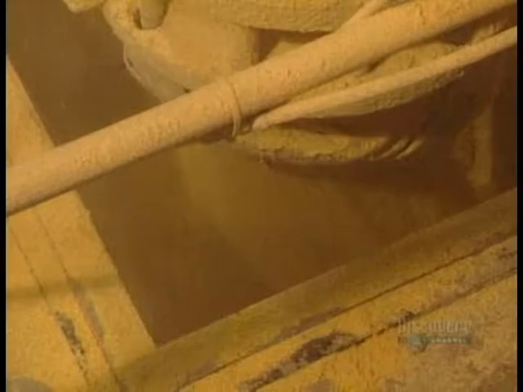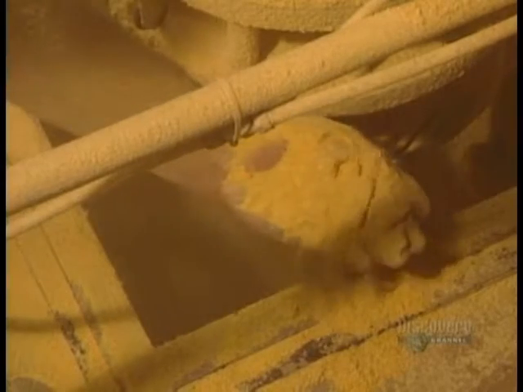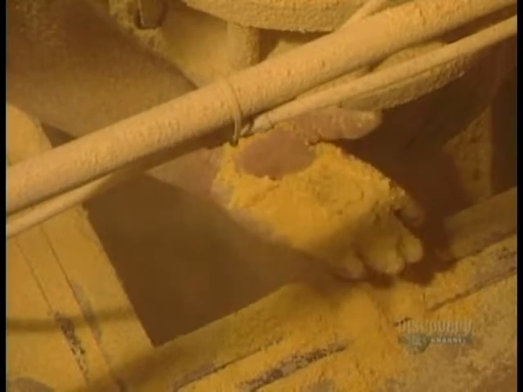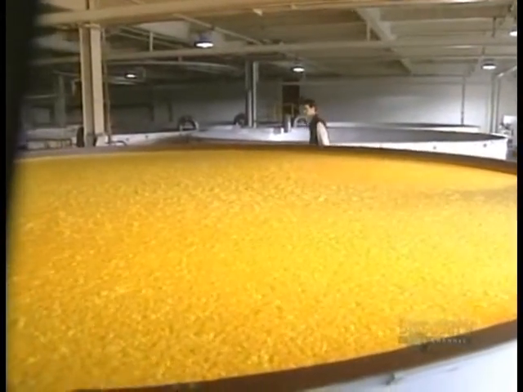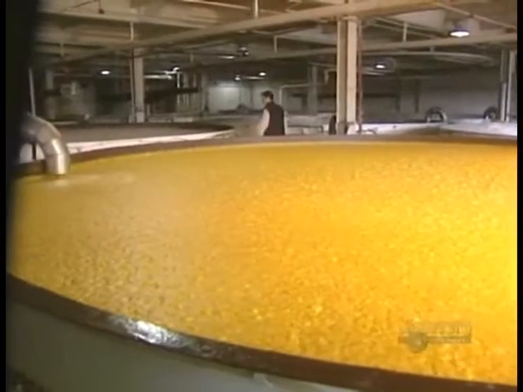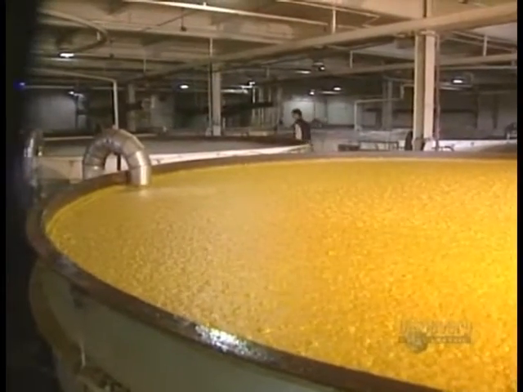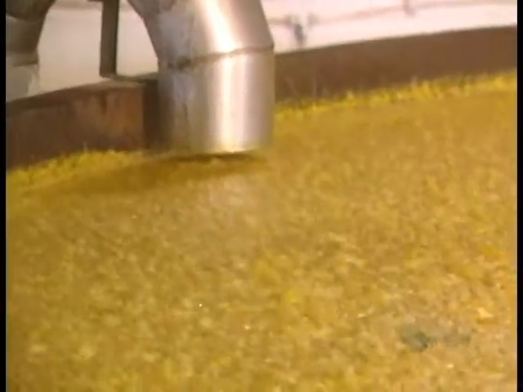Some 8 tons of corn flour and 18,000 liters of water are introduced into this autoclave and cooked with live steam for 90 minutes. Enzymes transform starch into sugar. Then they add the yeast, which converts sugar into alcohol. Fermentation lasts 60 hours at 38 degrees centigrade. The bubbling we see is created by the action of the yeasts.